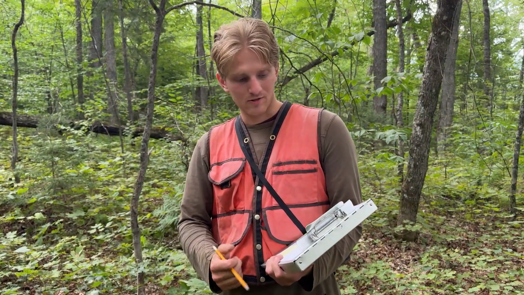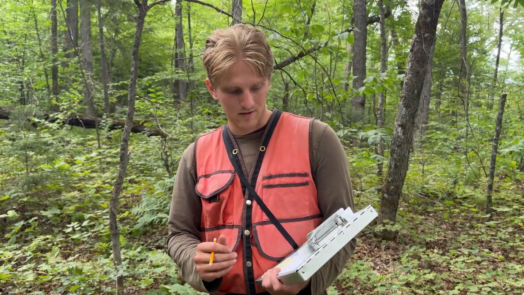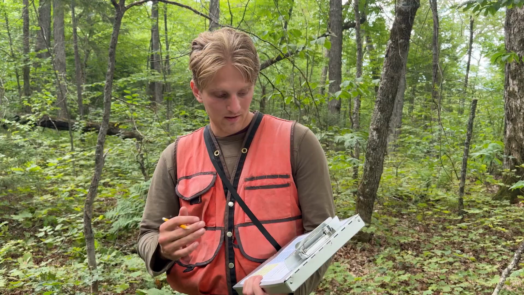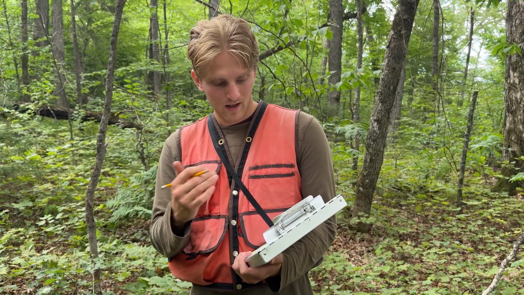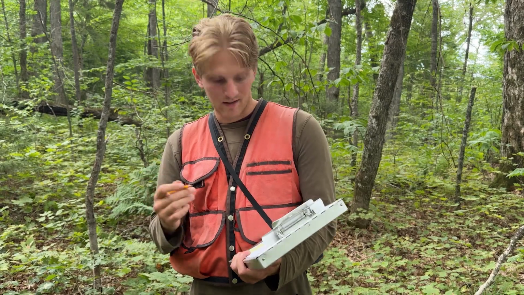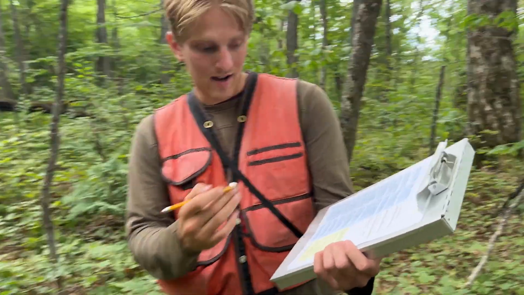Now, the last metric relating to epiphytes that we have users identify is whether they saw any of the epiphytes that I previously described. If you saw any one of them in the stand, you'll say yes, that you saw an epiphyte.